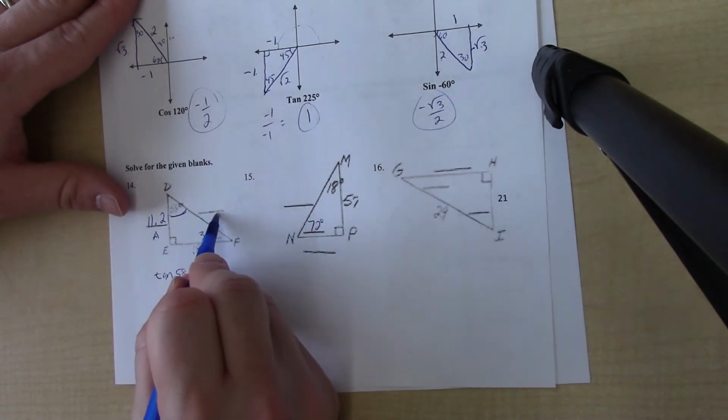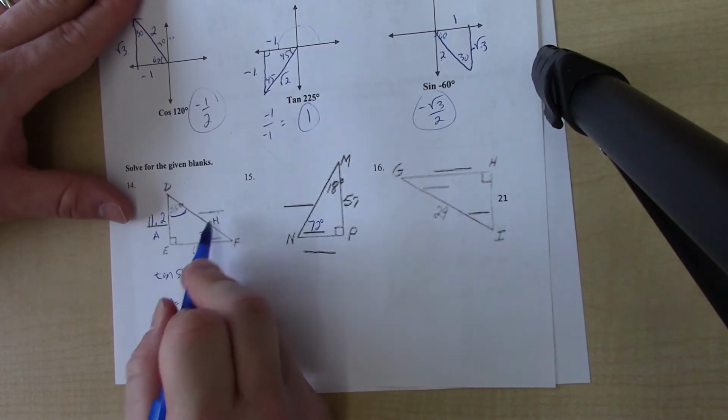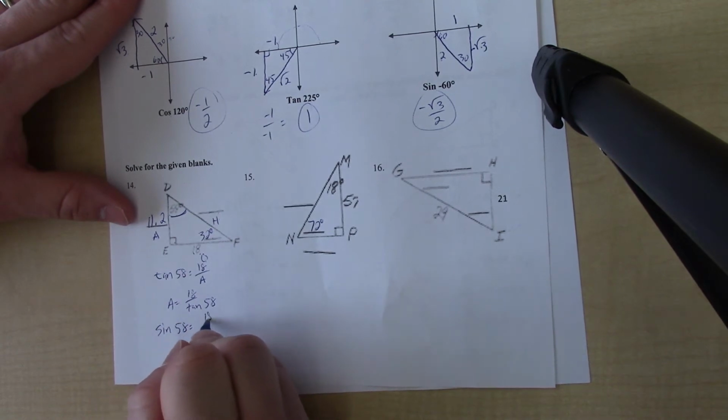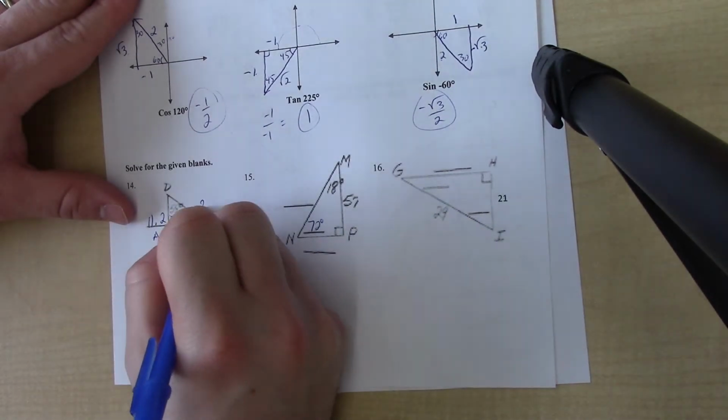Okay. Let's go to H. I'm going to use 58 again and 18. So I have opposite over hypotenuse, that's sine. Sine of 58 equals opposite over hypotenuse. Again, the letter is down below, so I'm going to divide 18 by sine of 58, and I get 21.2.